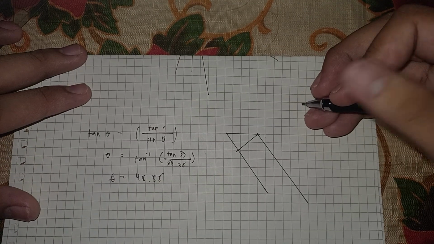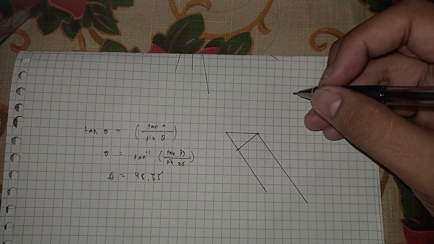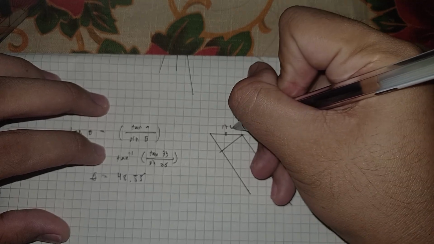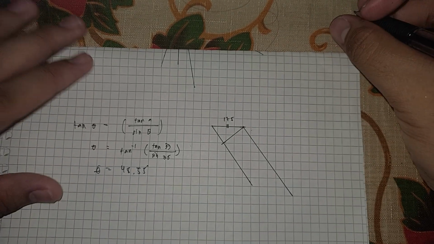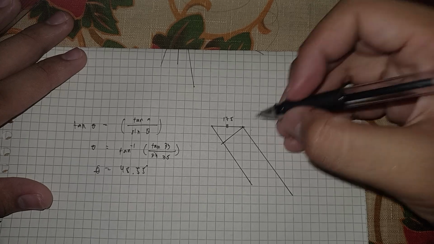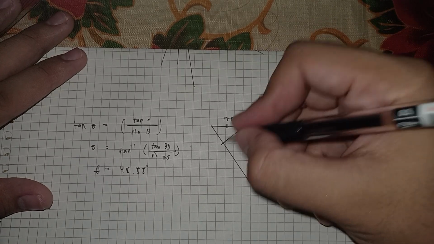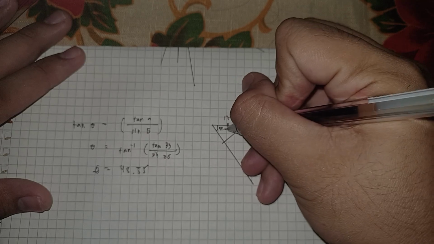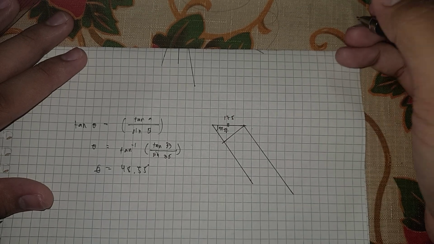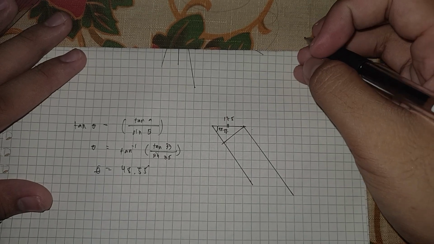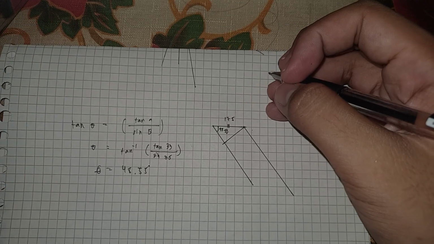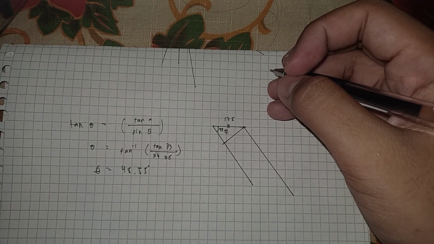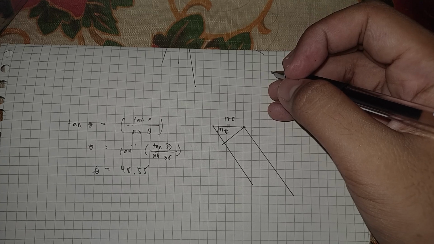So the 175 that is given is this part. This is the 175. And since the angle of our bed is this, this is 48.55.